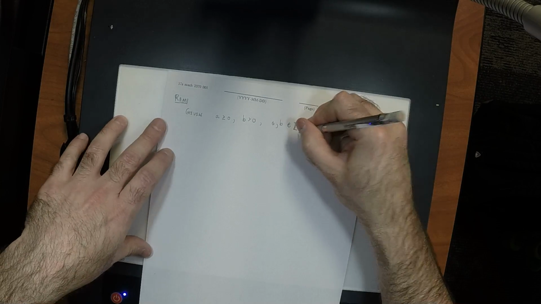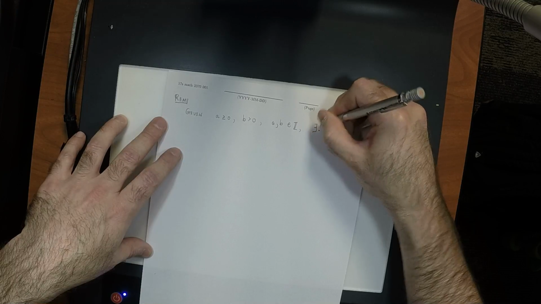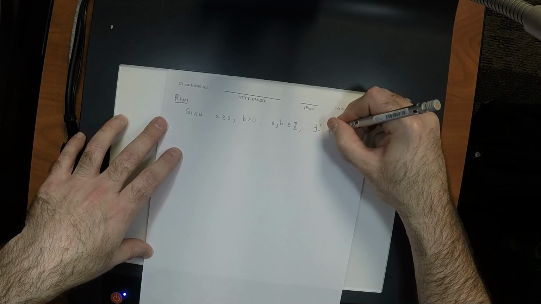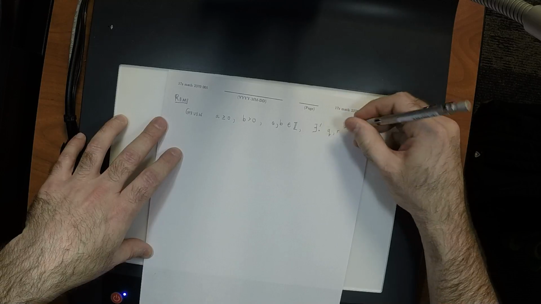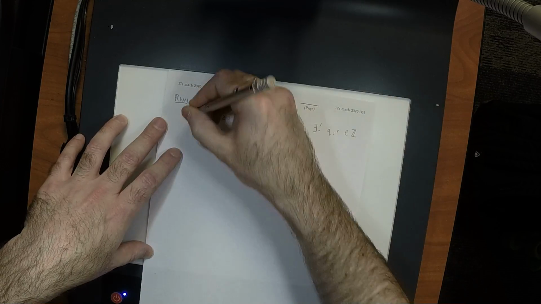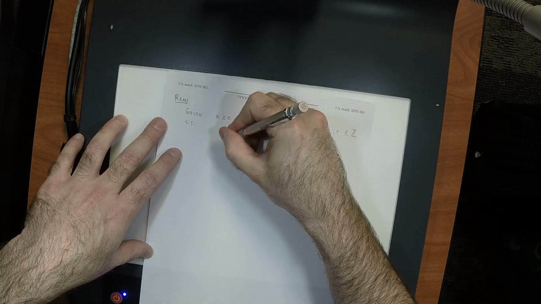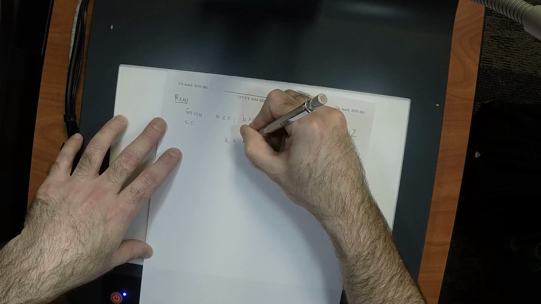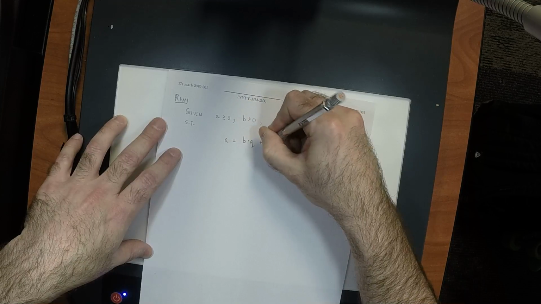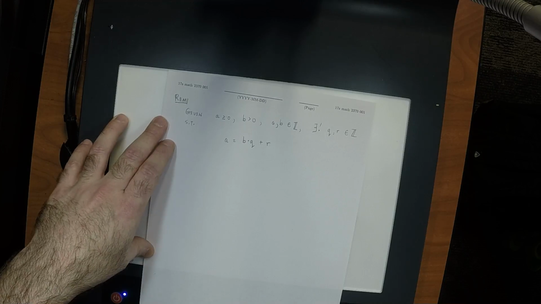We've already said a number of times that there exist unique Q and R in the integers such that A is B times Q plus R. And we can make a very stringent requirement on R. What is the very stringent requirement on R?